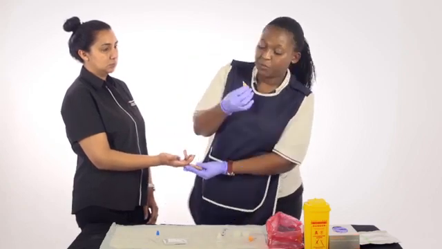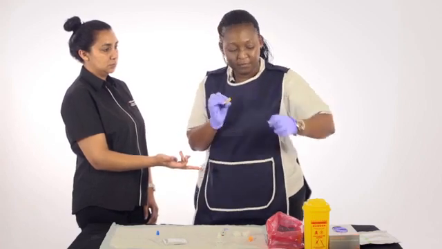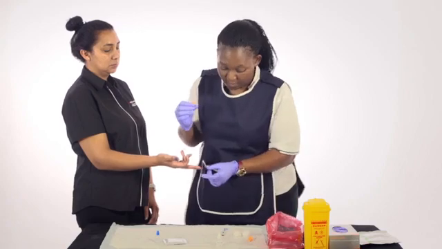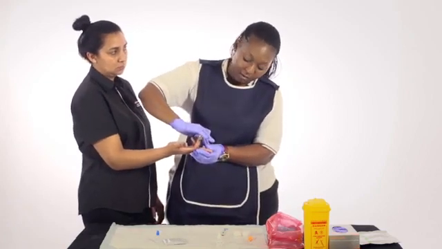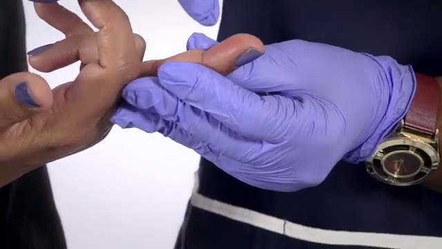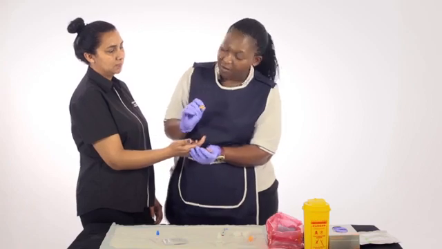Then you have to break the seal of the lancet. It is important that you do not prick on the tip of the finger. You have to prick on either side of the finger.